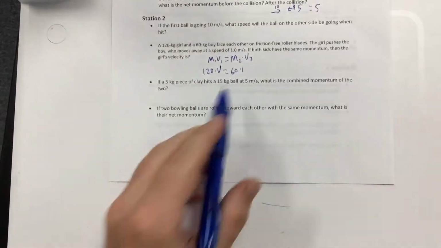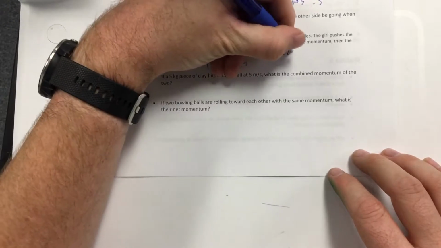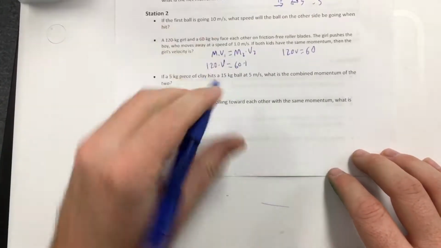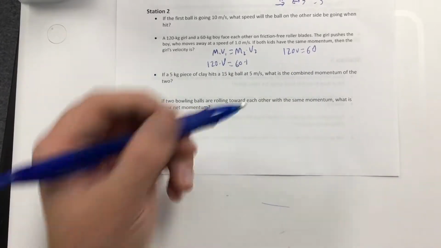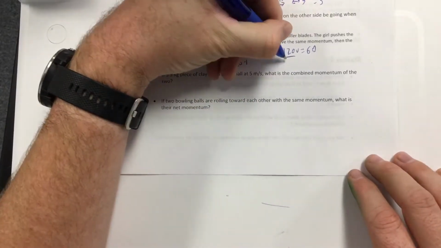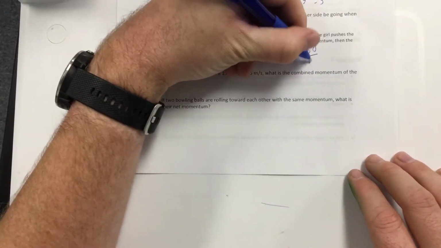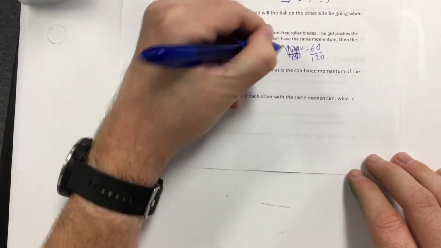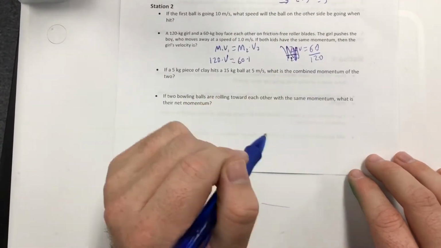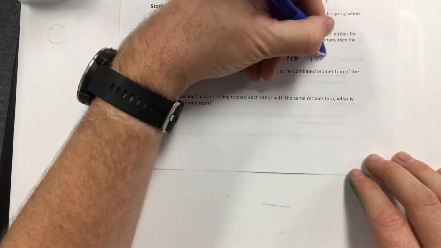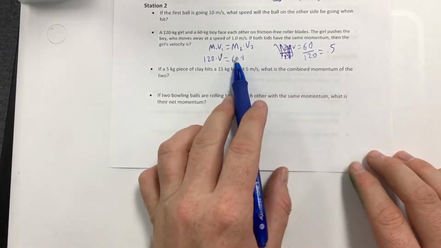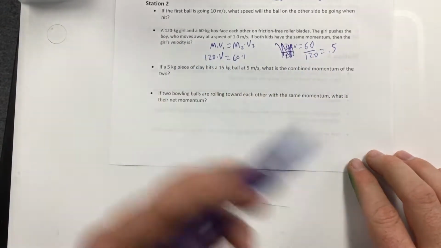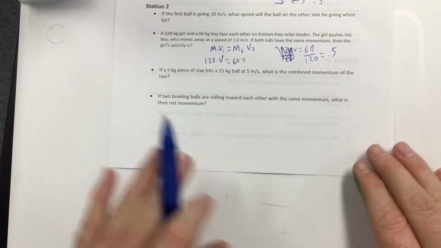Right? So 60 times 1 is 60. So we end up with 120v equals 60, right? This is done. So what do we have to divide by? Well, we want the v by itself, so we want to get rid of this 120. That cancels. So v equals 60 divided by 120, which is 1/2, or 0.5. That's it. We know this one is different from the net momentum because it's asking for a velocity. It's not asking for momentum. That's how you tell the difference.